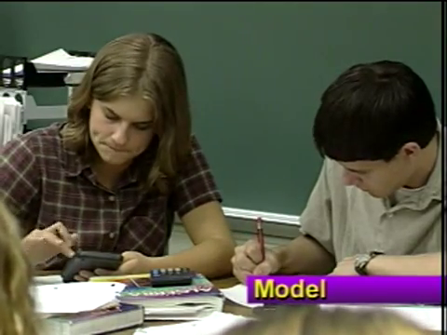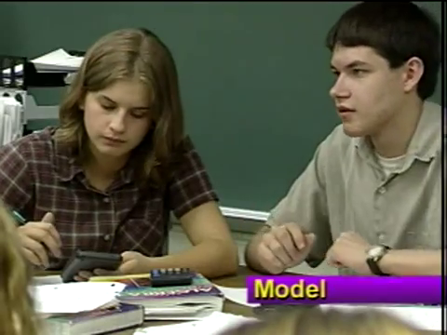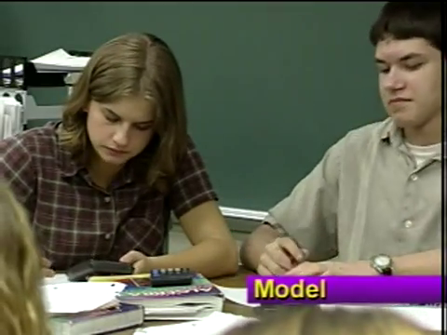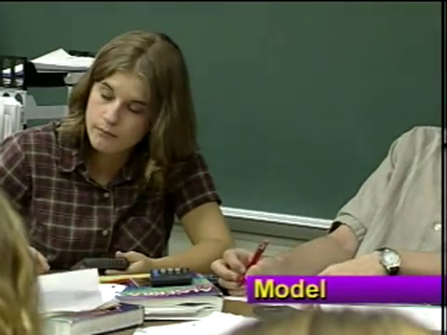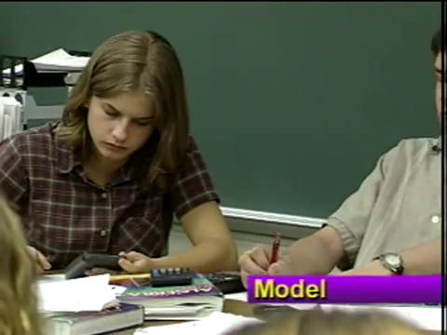And so they're going to be processing and putting to use the concepts that they've been taught. So it's going to be an actual processing of the thinking.